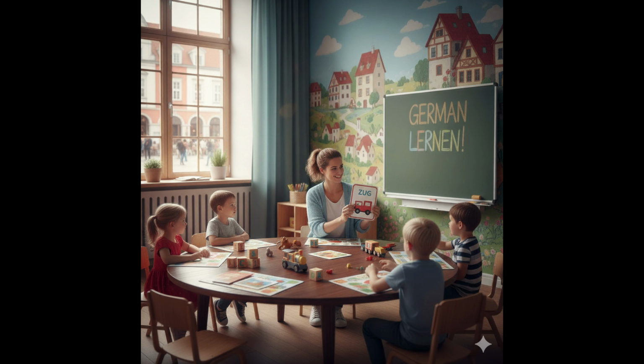Perfect. Practice counting things around you in German. Danke. Bitte. End of our adventure today. Practice daily, and next time, more words.